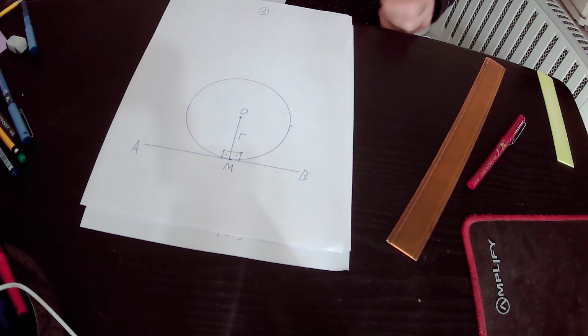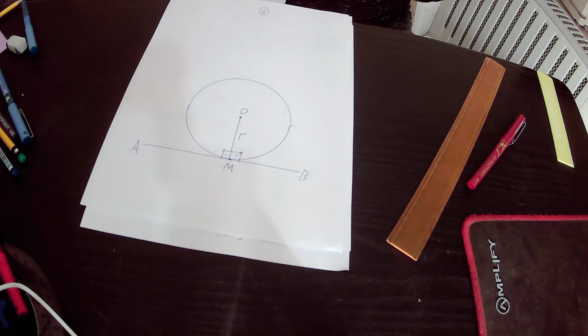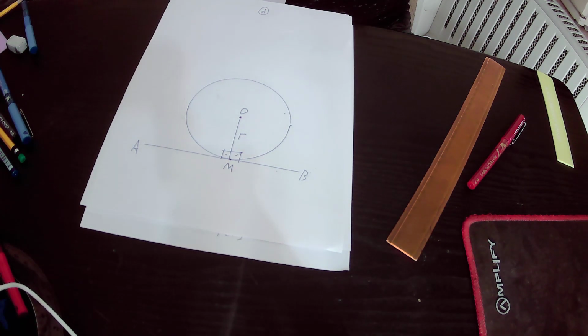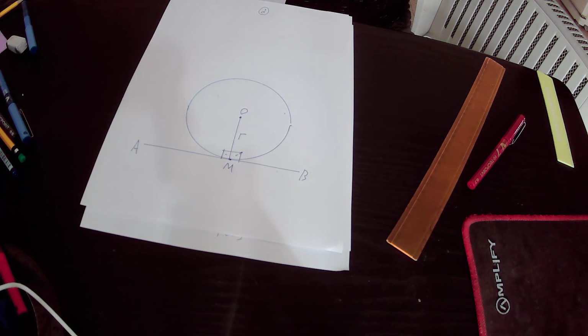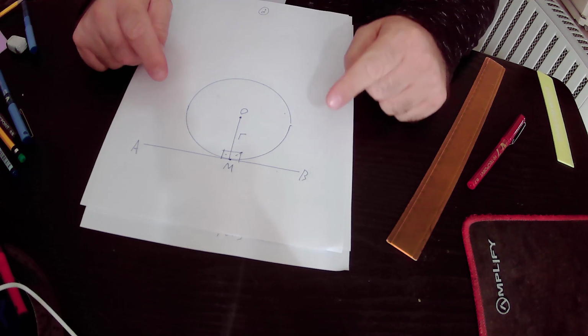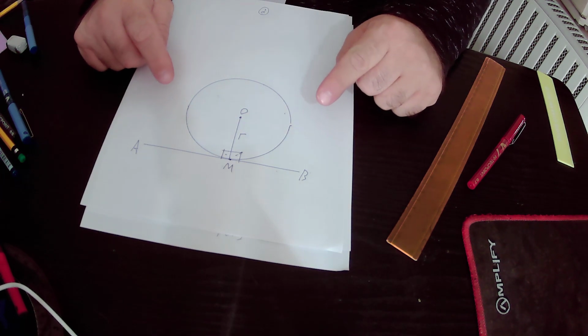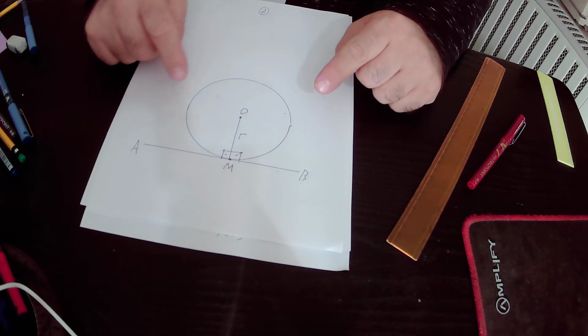So whenever we have a radius drawn to the point of tangency of a tangent, the tangent will be perpendicular to that radius.